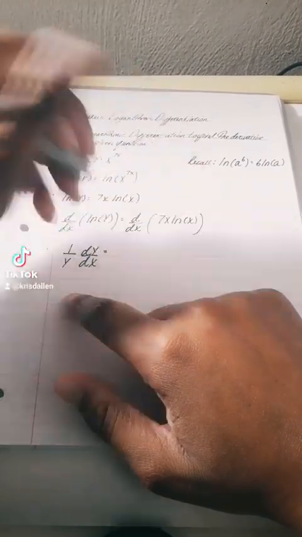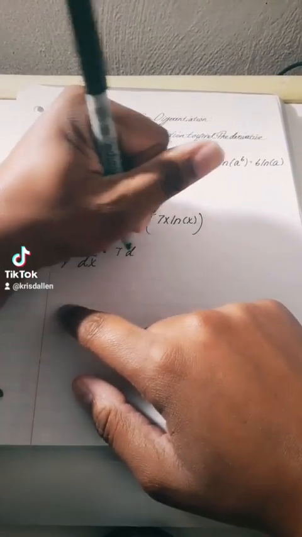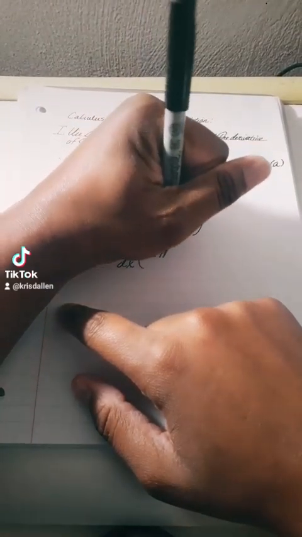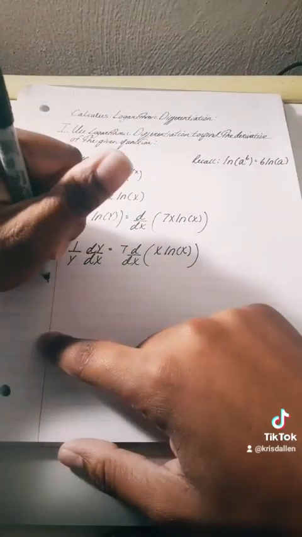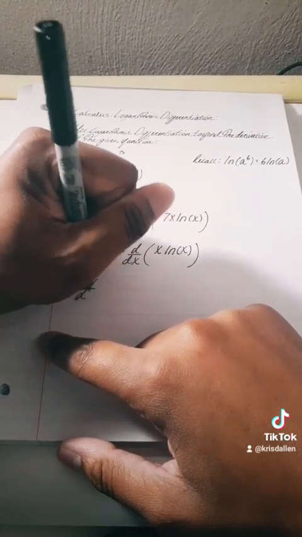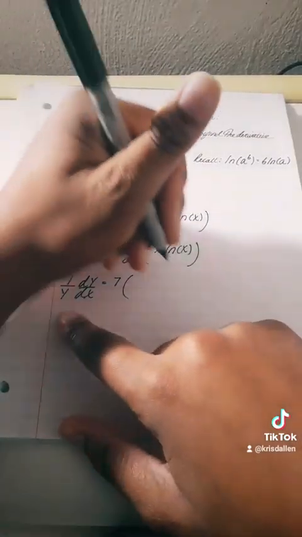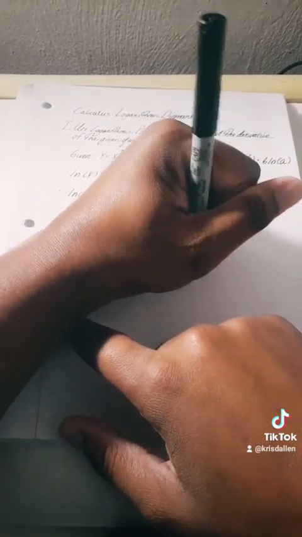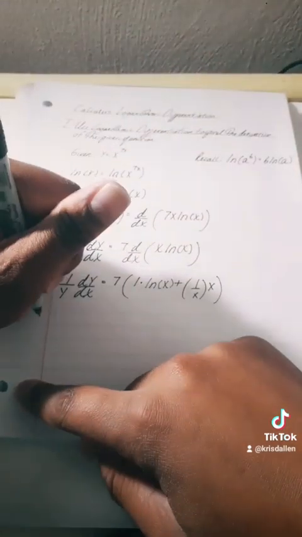Then over on this side, I could factor out a 7, which is a constant. And then I could just differentiate x times the natural logarithm of x, which will require us to use the product rule. So over on this side, we'll have 1 over y times dy over dx is going to be equal to 7. And then if we apply the product rule, we'll have 1 times the natural logarithm of x plus 1 over x multiplied by x, which we can then simplify.